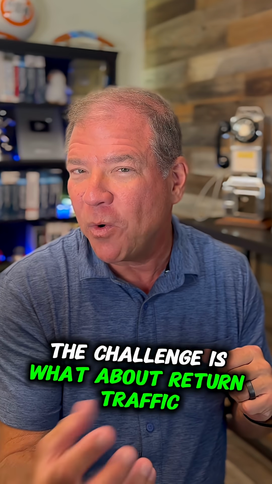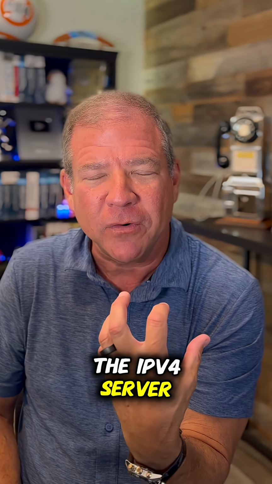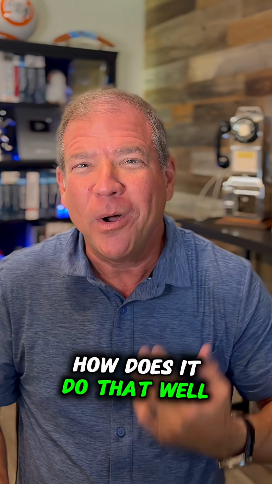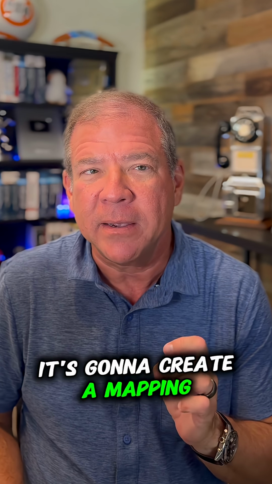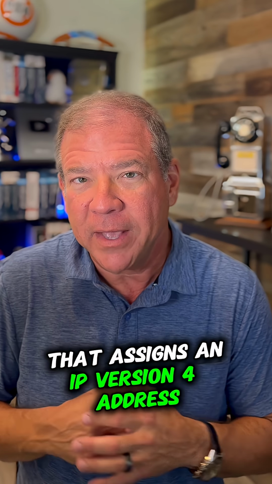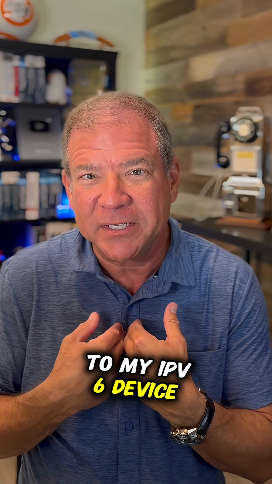The challenge is, what about return traffic? When that traffic comes back from the IPv4 server trying to get back to my IPv6 client, how does it do that? Well, that's the magic of a NAT64 router. It's going to create a mapping. It can be dynamic or it could be a static mapping, but it's going to have a mapping that assigns an IP version 4 address to my IPv6 device.